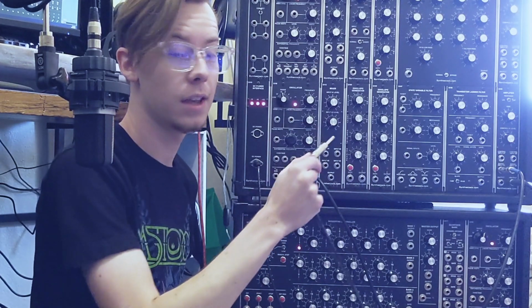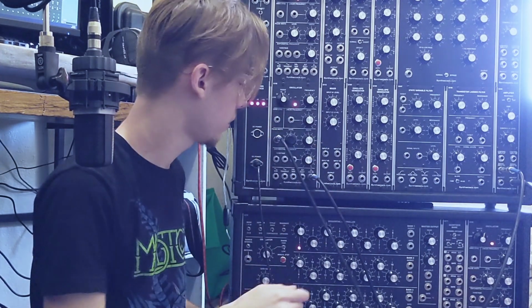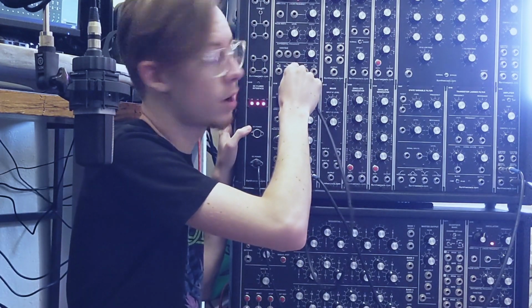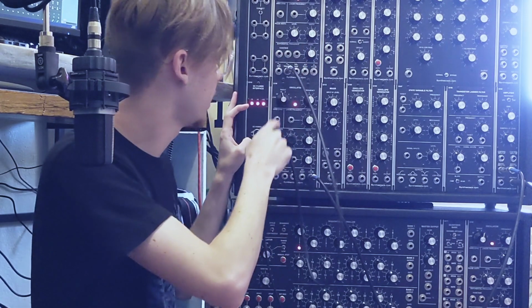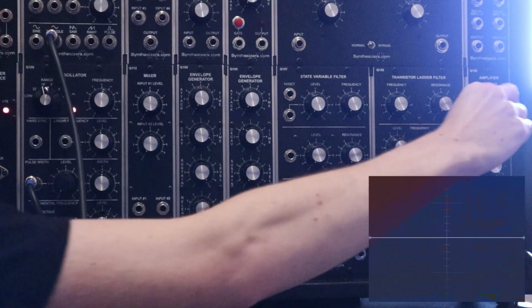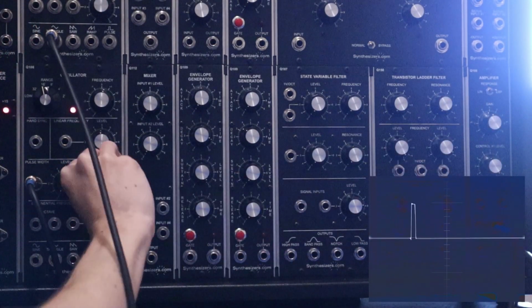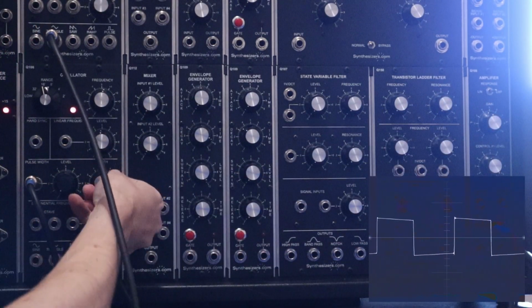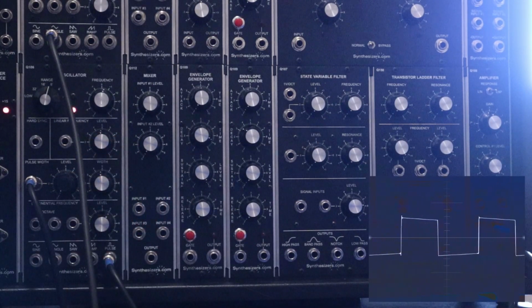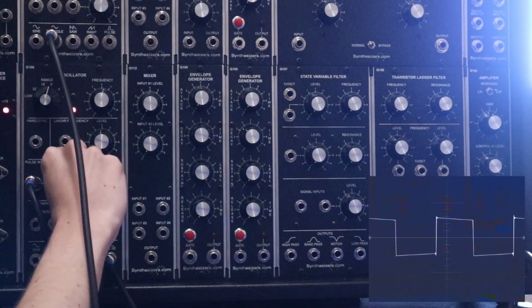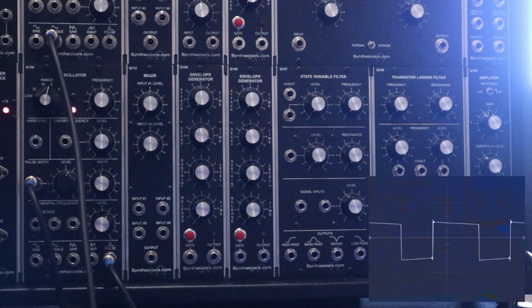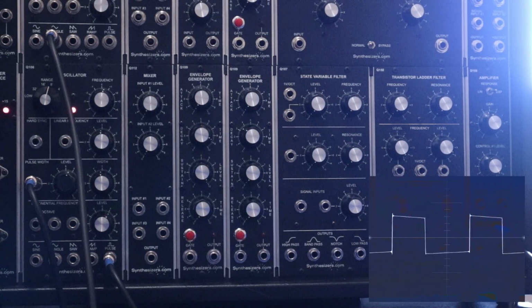We're going to take the pulse width input here. We have our pulse wave going out to the VCA. And we're going to take a triangle wave from the LFO going into the pulse width of our oscillator here. And remember that changing the pulse width sounds like that. So now let's modulate it with this oscillator. So now we get a cool chorusy effect that happens when you modulate the pulse width.